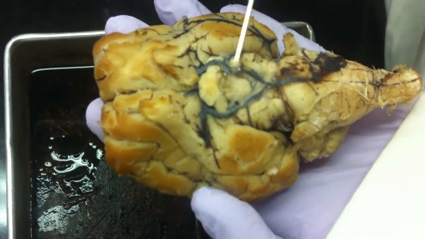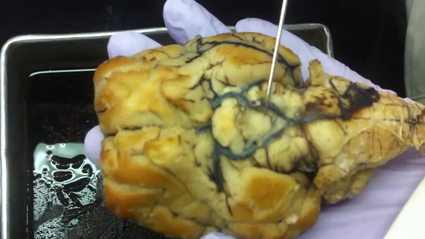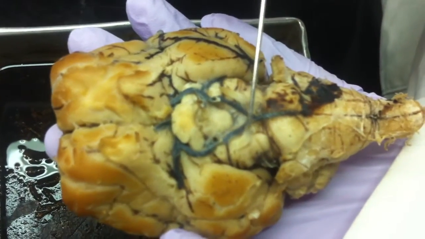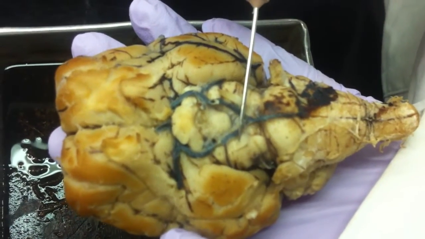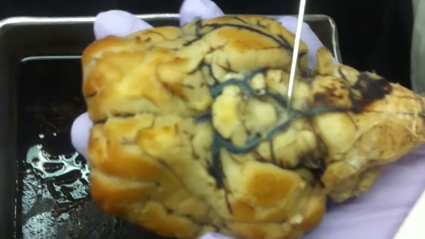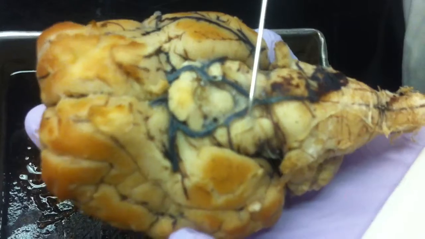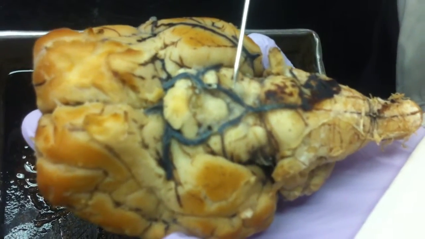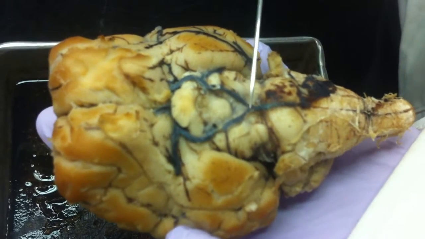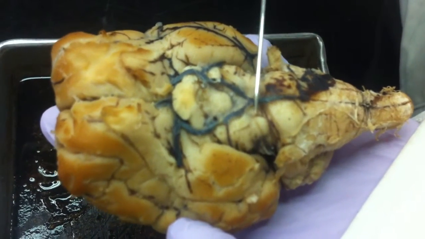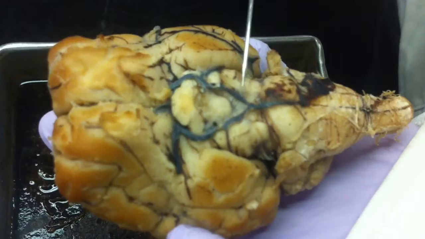Now, if we locate the tuber cinereum and the mammillary body and move posterior from it laterally, we will see the oculomotor nerves. Although the name ocular suggests the eye, oculomotor nerves function as motor nerves, innervating the movements of the eyes.